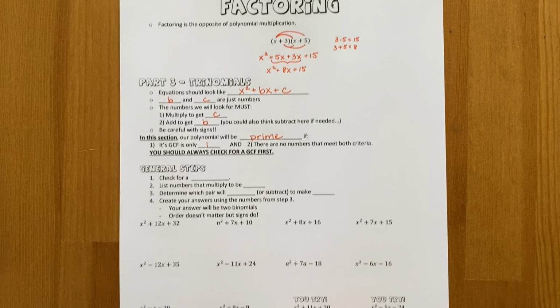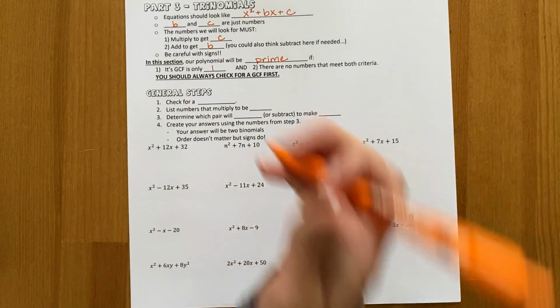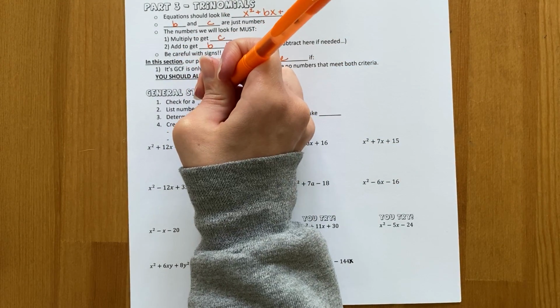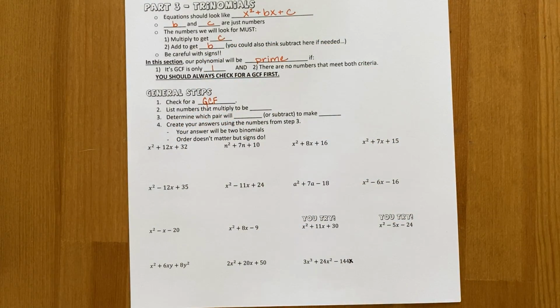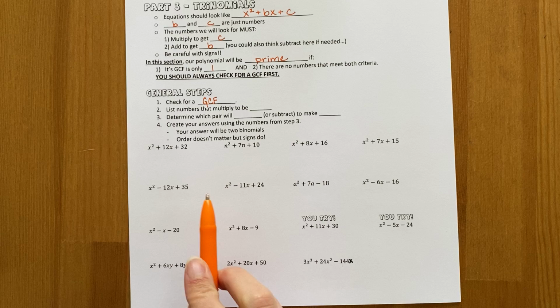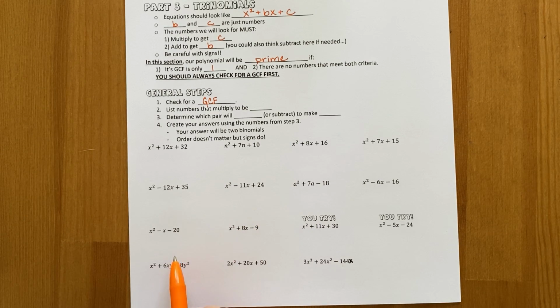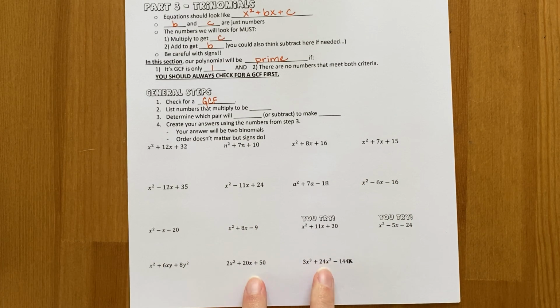All right, so if we think about our general steps, first thing we want to do is check for a GCF. I'll give you a little preview here. None of these top ones here have a GCF. This one down here doesn't have a GCF either. It's only these last two. So I will probably talk about checking for a GCF on the first one, but then just not worry about it again until we get down here. That's just how I designed the notes.